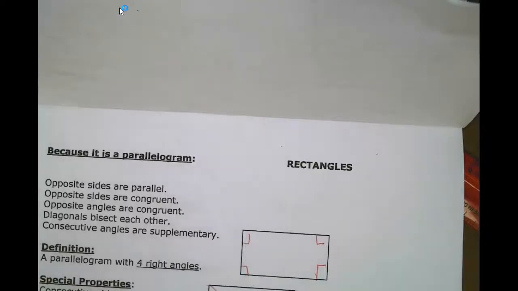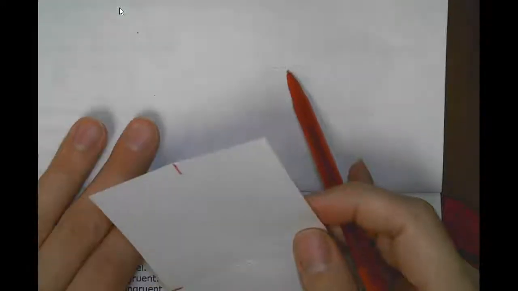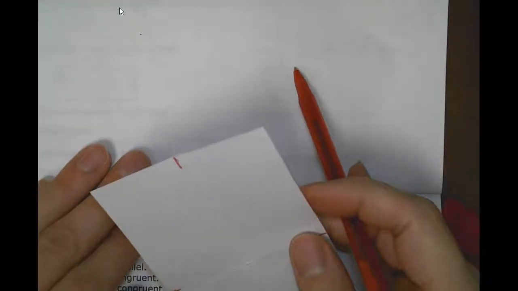It doesn't matter. Short side is probably a little easier. But the point I'm trying to make is you can make them using diagonals.